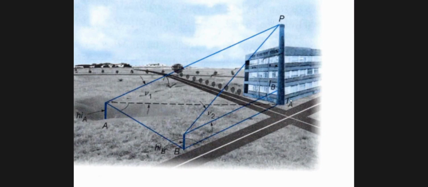The same thing with the solid line here that goes along the ground from point B to the bottom of the smokestack. That is a horizontal line, as is the line directly above it from the top of the tripod to the telescope at location I sub B.